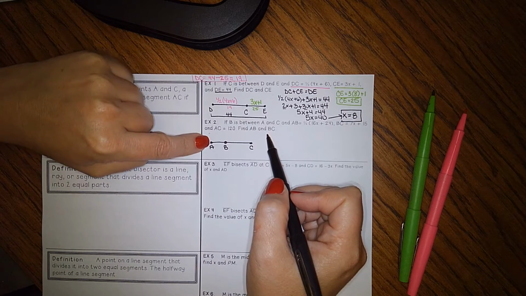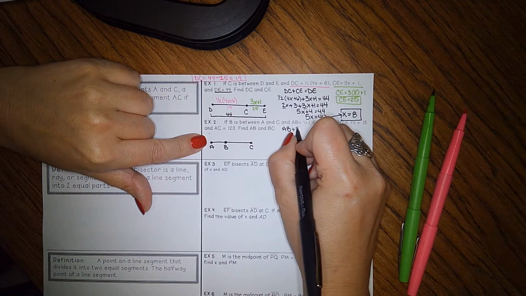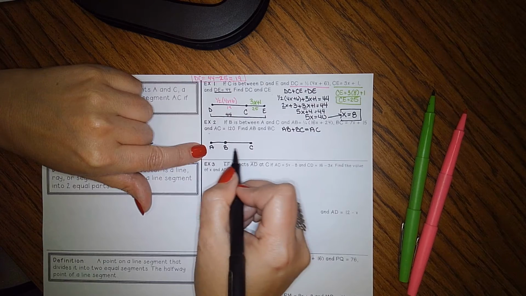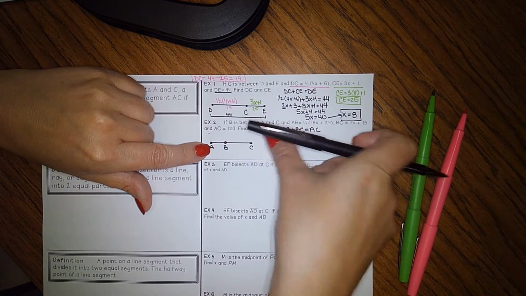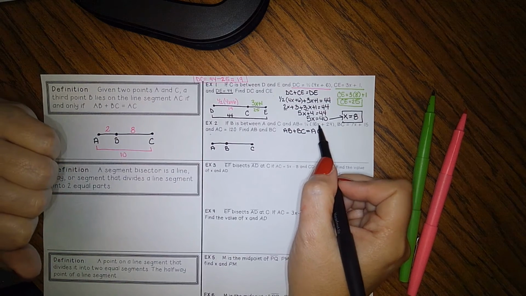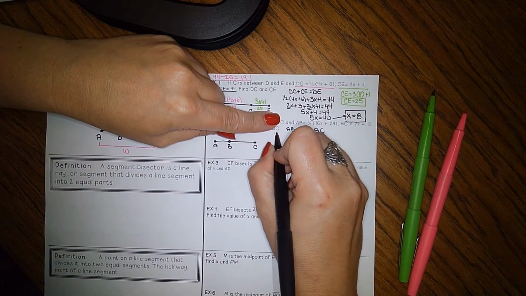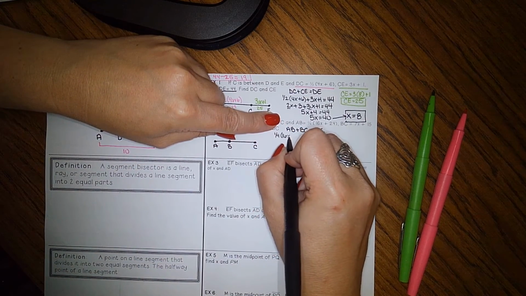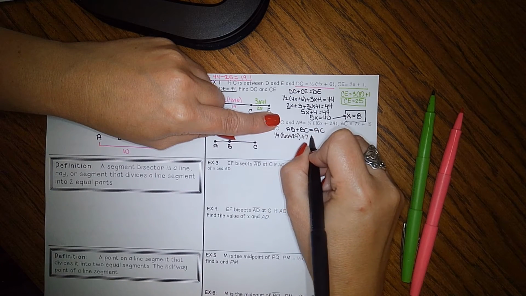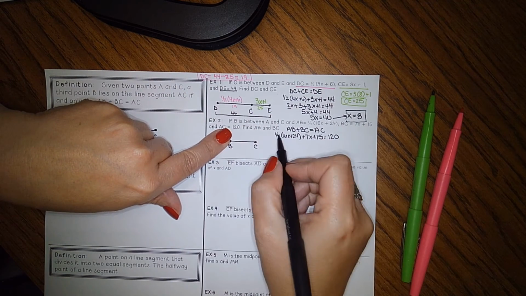So again, I'm going to set this up. I know that AB plus BC equals AC, because this little part here plus this part over here is going to equal this whole thing. All right, once I have that equation written out, I can substitute in the values that they gave me. So for AB, they said that that was 1/4 (16x + 24). BC is 7x + 15. And AC is 120.